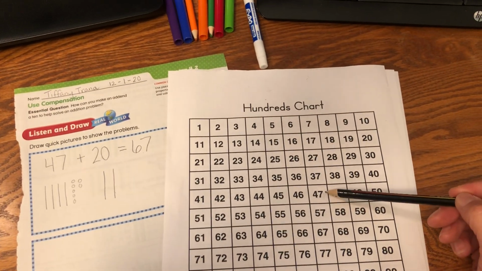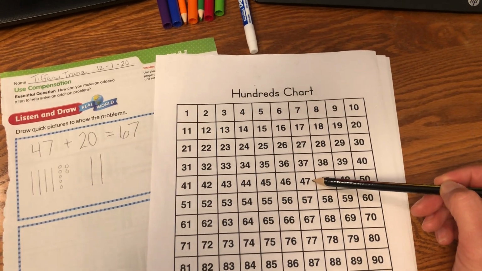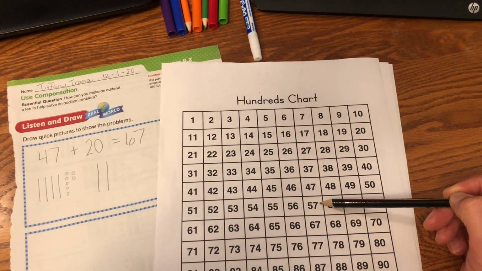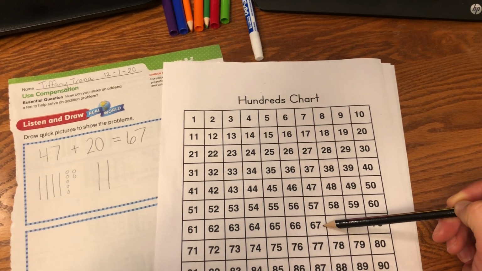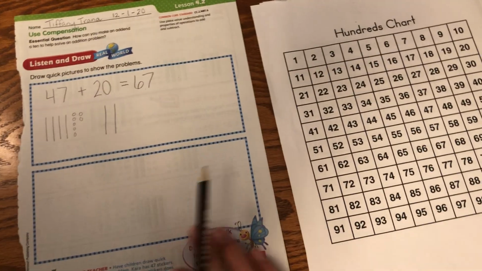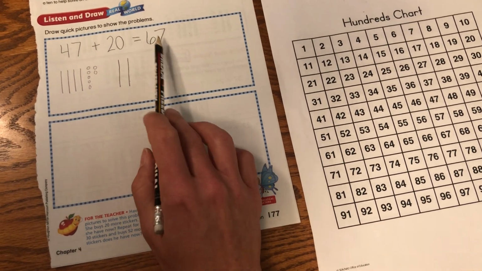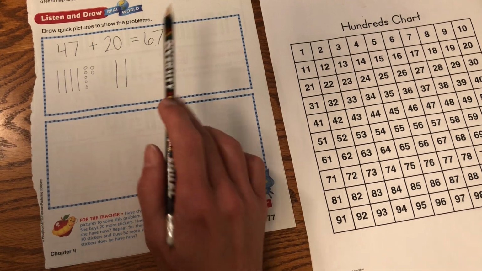Let's do that again, but this time let's count by tens. Here we go. 47. Now we're going to add 20 more. Ready? 10, 20. Good. Let's move on. How many stickers does she have now? We said she has 67.